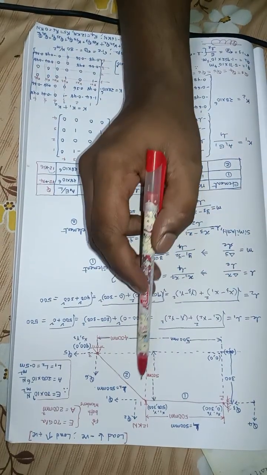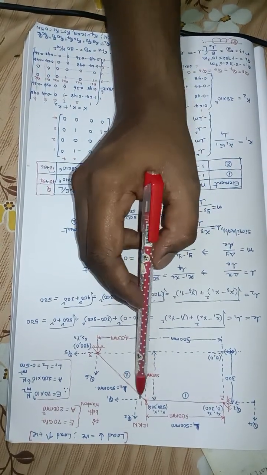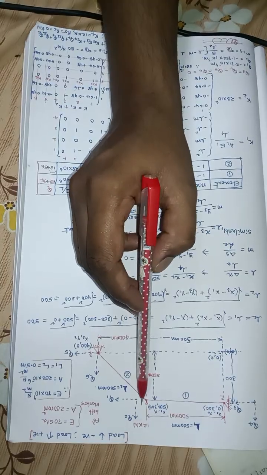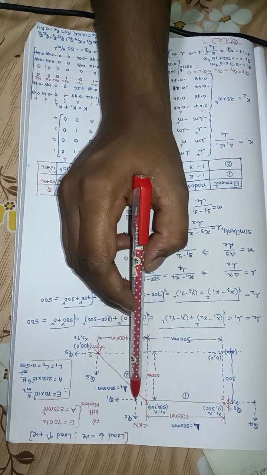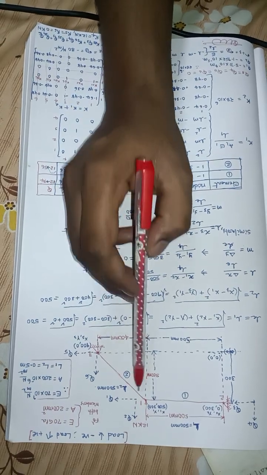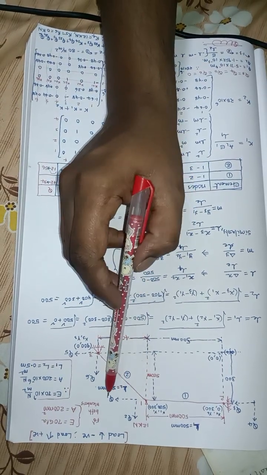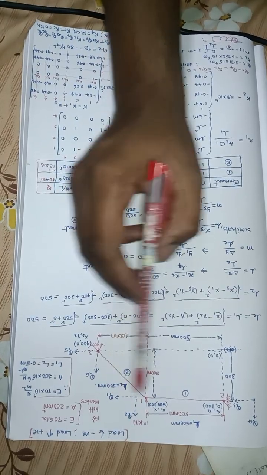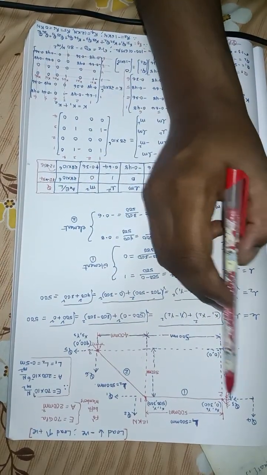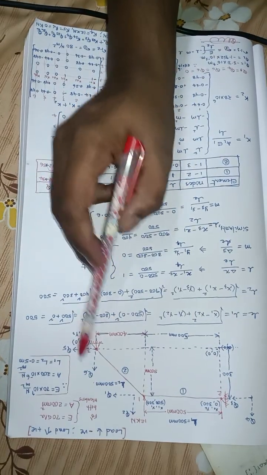Here we divide this into, for example, this is node 1. As you know, there are displacements in x and y direction, so for each node there are two directions. So q1 and q2, these are two displacements. Here also, node 2 has q3 and q4, and node 3 has q5 and q6.